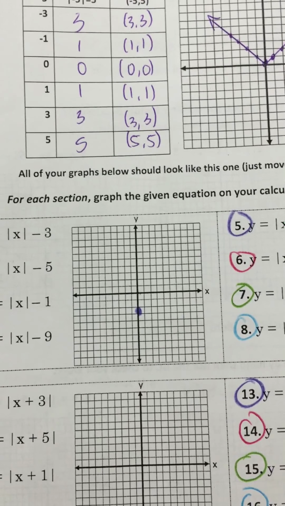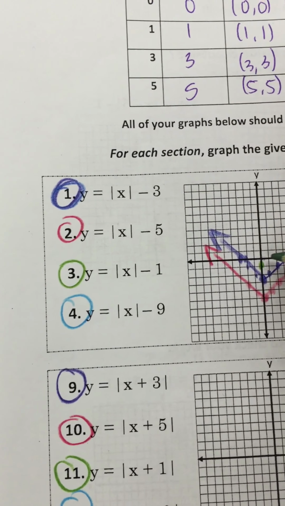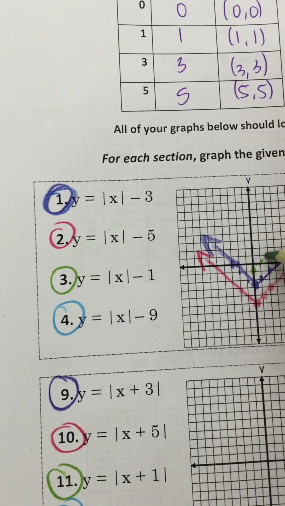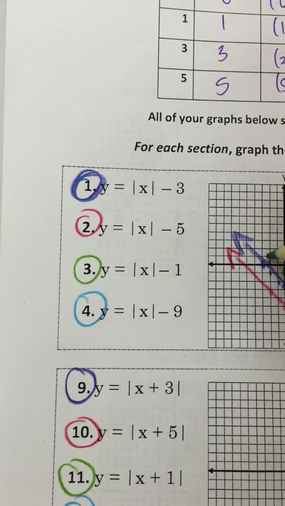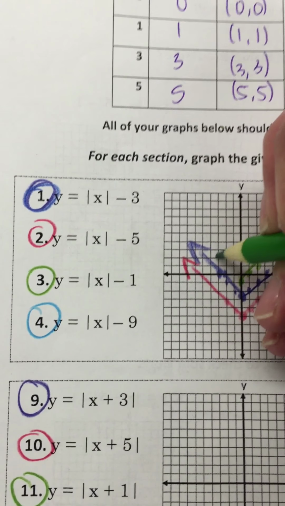When we did the absolute value of x minus 5, we started at the origin and we went down 1, 2, 3, 4, 5. Then we went up 1 over 1, up 1 over 1 on both sides so that we could draw a straight line to connect our v. We did the same thing with the absolute value of x minus 1. We started at the origin, we went down 1. Then we went up 1 over 1 repeatedly on both sides.